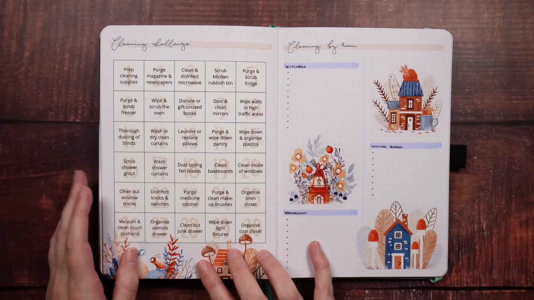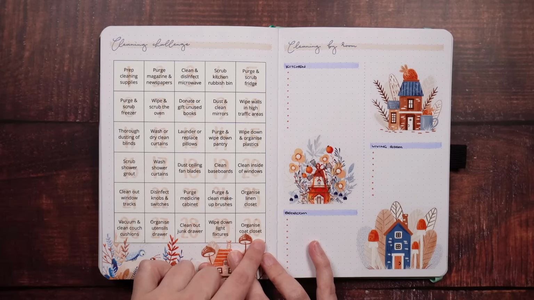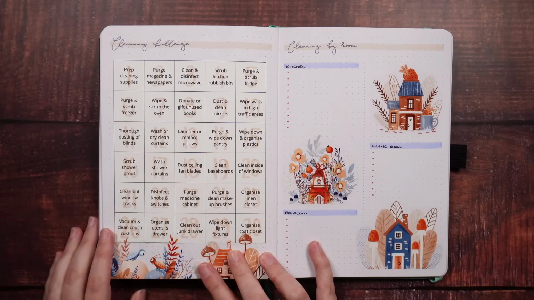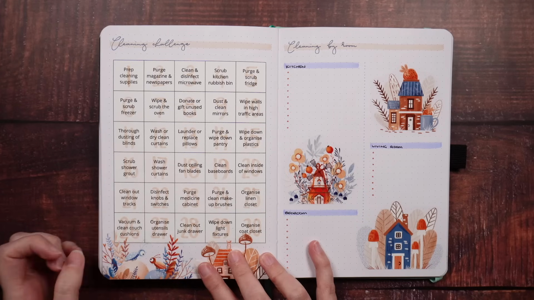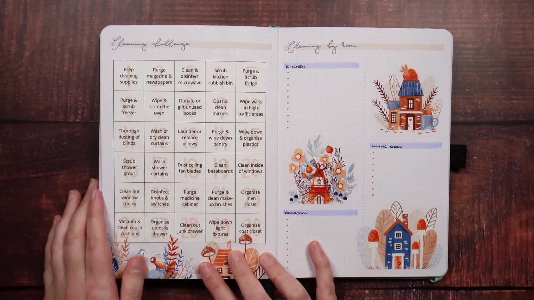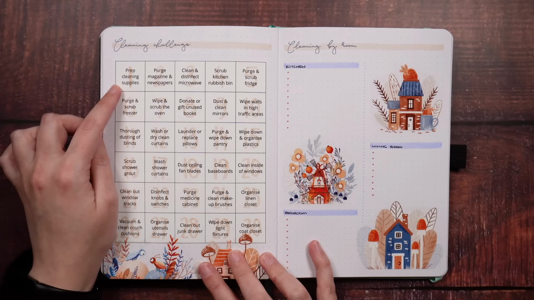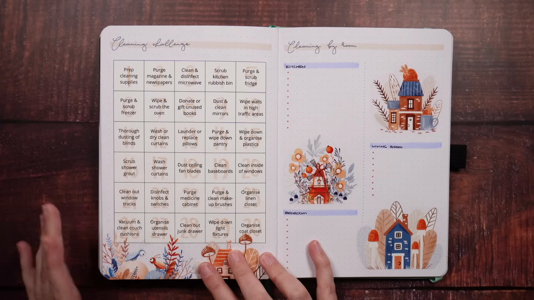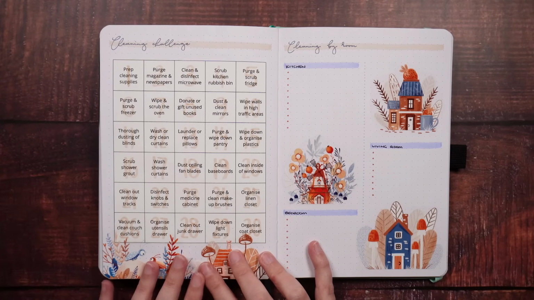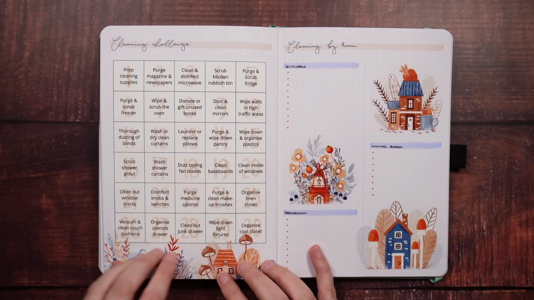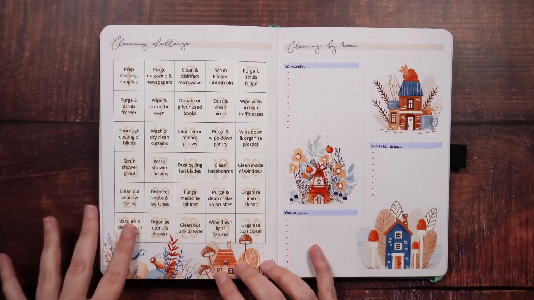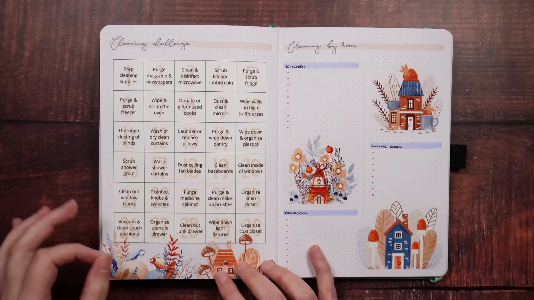This one's just set up as a grid going from 1 through to 30, so probably for a 30-day month, and then each day of the month you just tackle whichever task you've got for that day. So day 1, prep your cleaning supplies. Day 2, purge magazines and newspapers. You can also do similar kinds of challenges for things like decluttering and organizing, but all of the tasks on here are mainly focused around the idea of cleaning specifically.